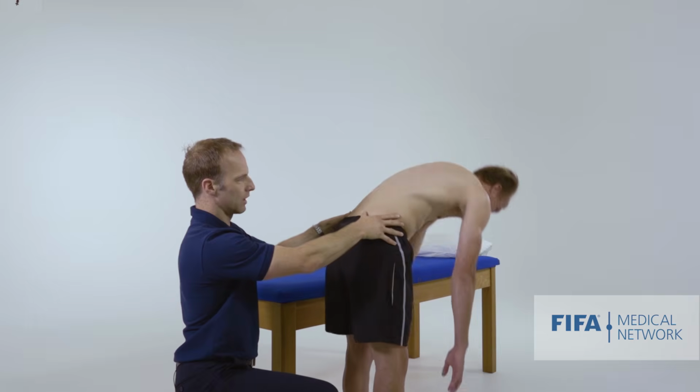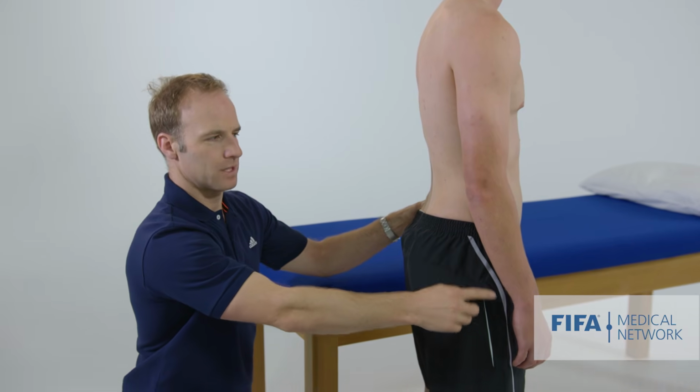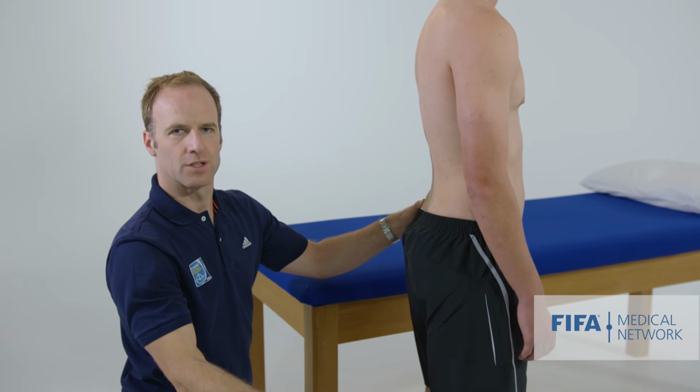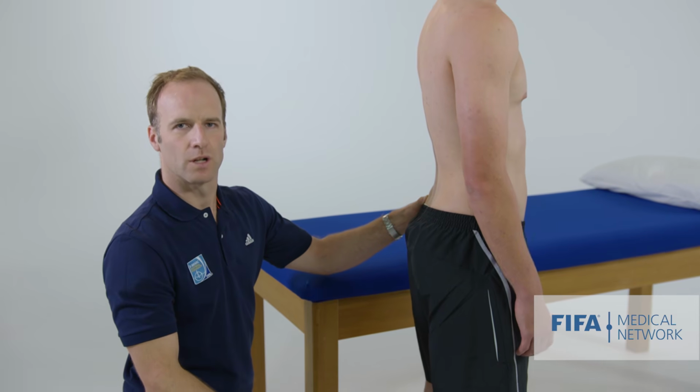If we get you to stand up tall again, Jesse. It's a good way to quantify that is to have a look at where the fingertips reach. So I'll write the athlete is able to forward flex until the fingertips reach the ground. The athlete is able to forward flex until the fingertips reach the ankle joint line.